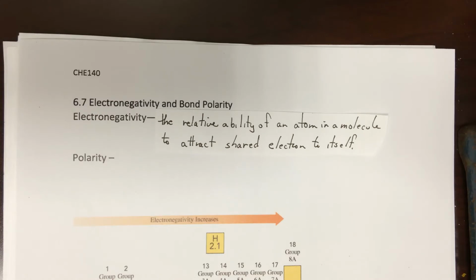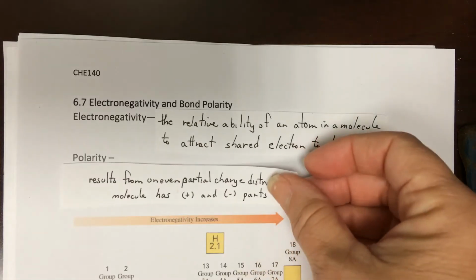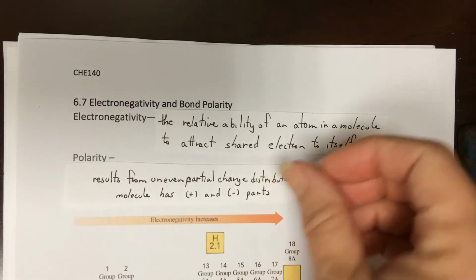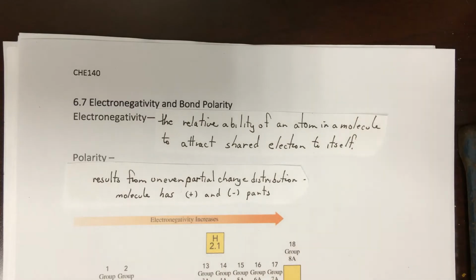And that will result in the more electronegative atom having a partial negative charge. And we call that polarity. Polarity results from an uneven partial charge distribution. The molecule has positive parts and negative parts.